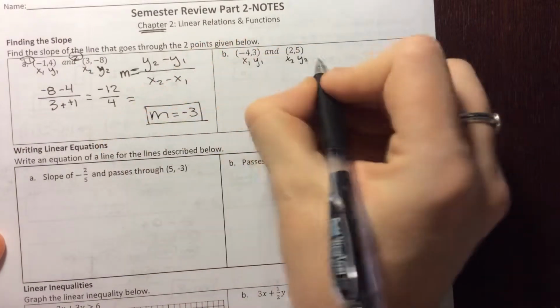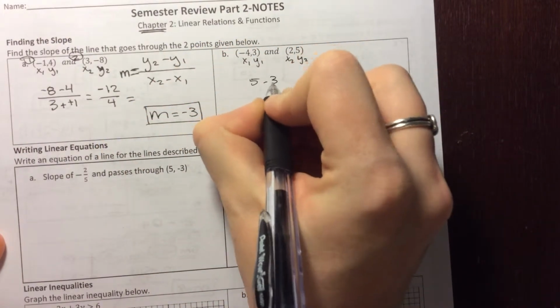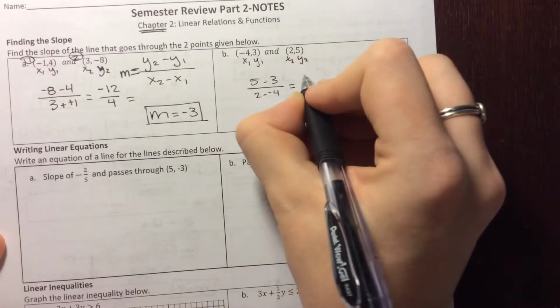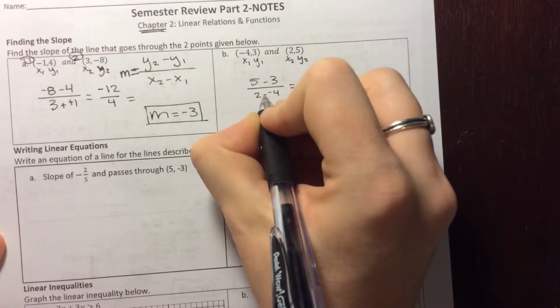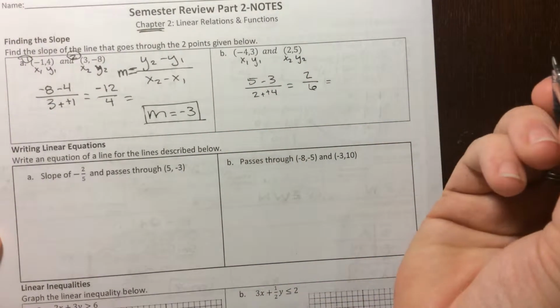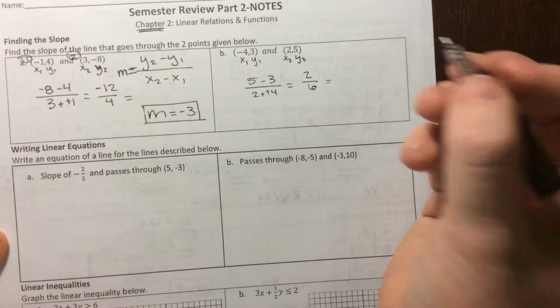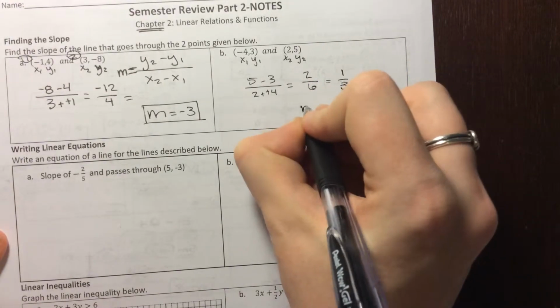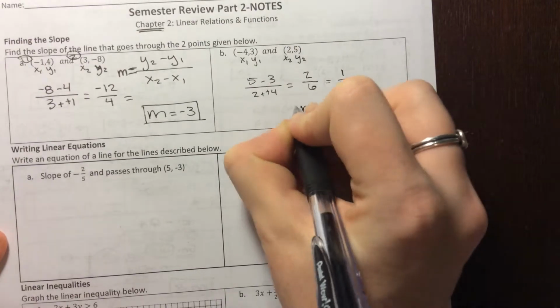We're doing y2 minus y1, so 5 minus 3 over 2 minus a negative 4. 5 minus 3 is 2. 2 minus a negative 4 is 6. How do you reduce that? If you can reduce it, you want to. 2 goes into 2 one time. 2 goes into 6 3 times. So our slope in this case is 1/3.